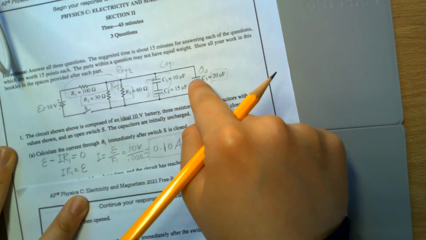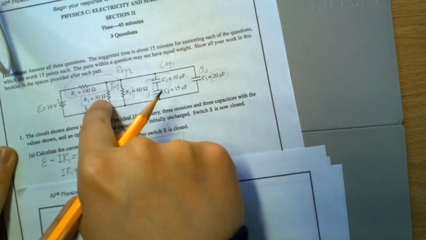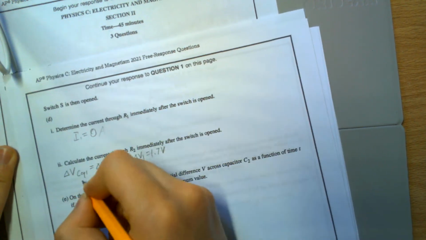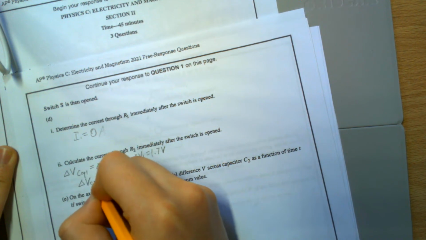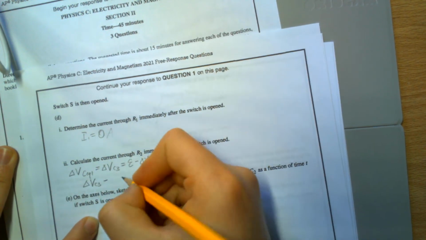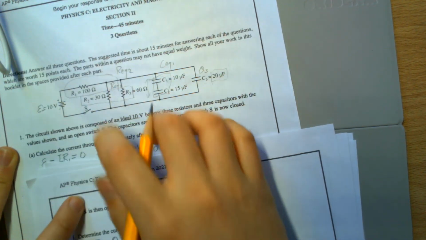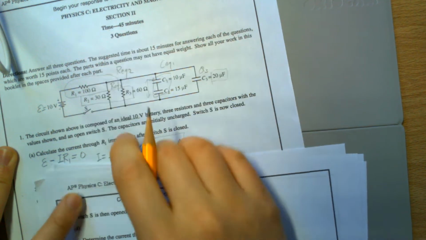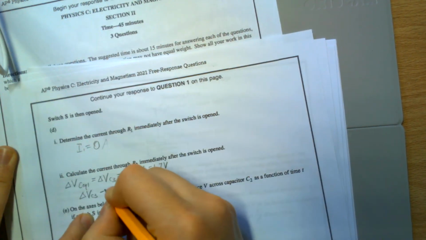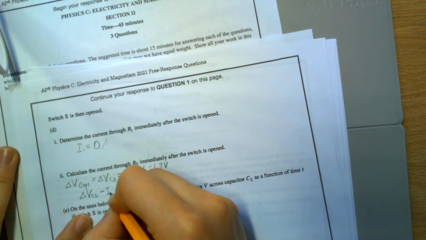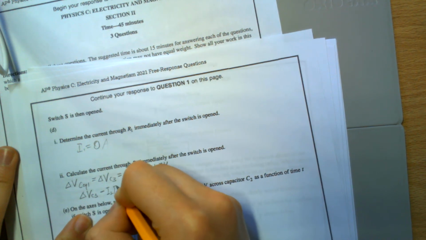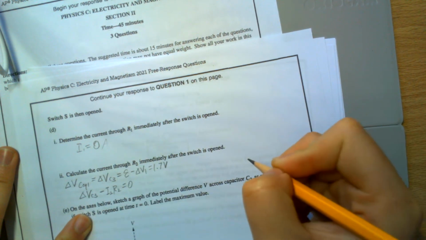We can see that C3 and R2 can form a loop. So delta V C3 minus the delta V across R2, which I would call I2 times R2, should equal 0.